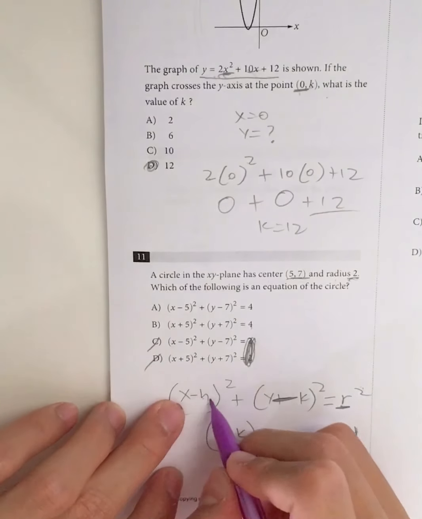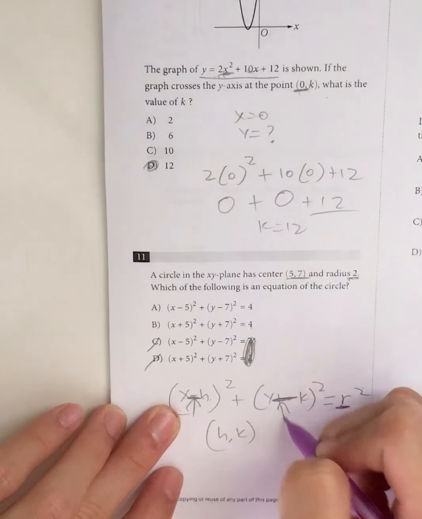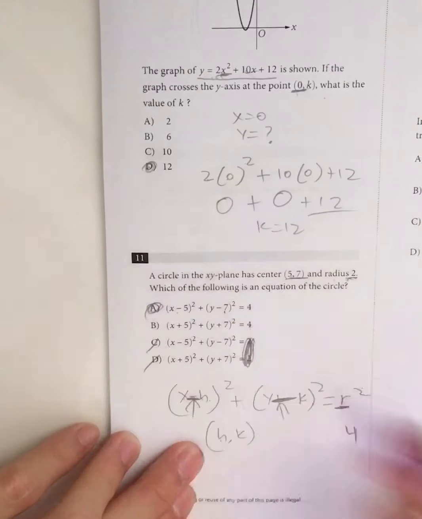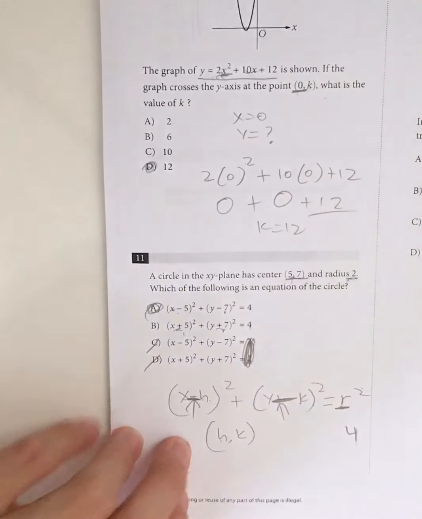It's minus h, k. Minus. Don't forget the minus. You see the minus. Don't forget that. Minus h, k. So that's minus 5, minus 7. Boom. That's your answer. Not plus. All right. There's a plus here. No, it's minus. Minus. All right.